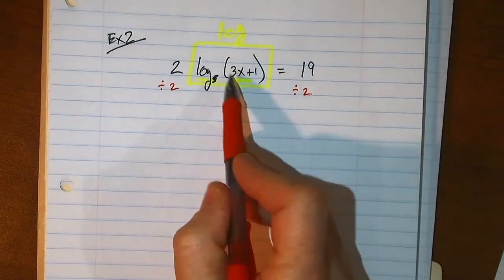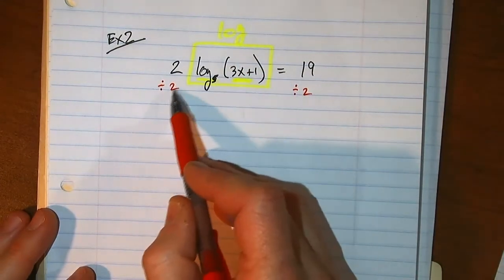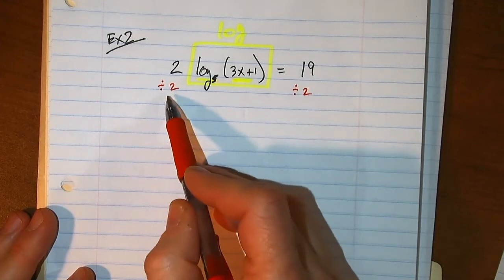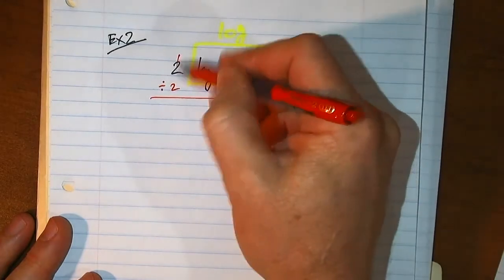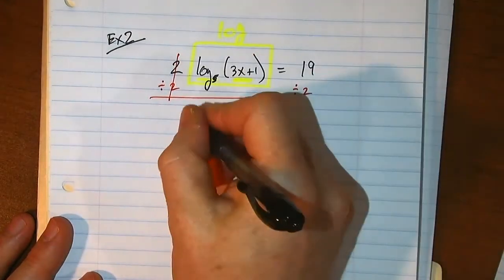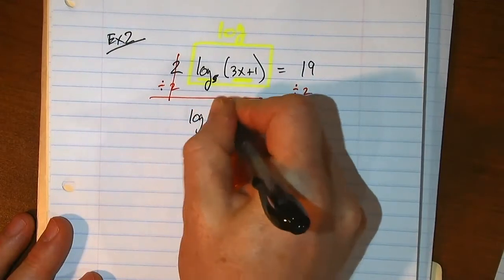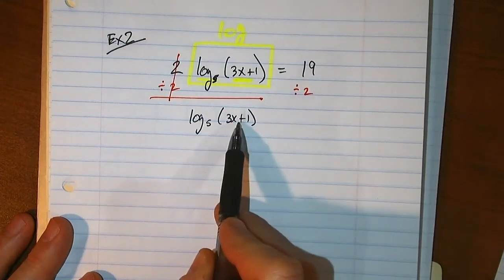Now, this stuff is in the logarithm. So it's like the logarithm is protecting it from this 2 that's out here that I'm dividing by. So when I divide the left-hand side by 2, these 2's cancel, and nothing happens to my log except now it's by itself. Because again, the 3x plus 1 is inside the log.